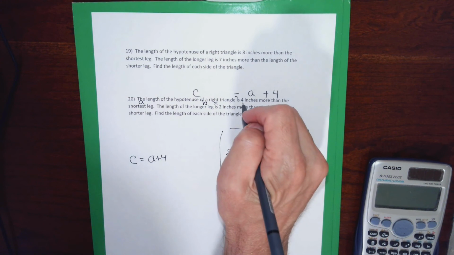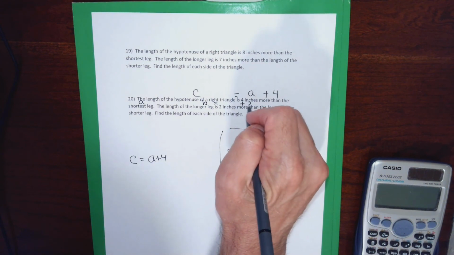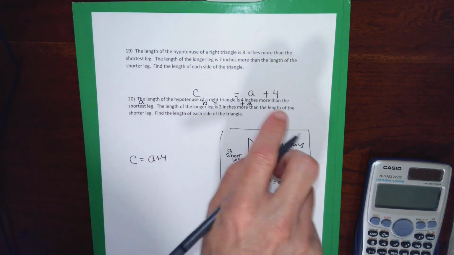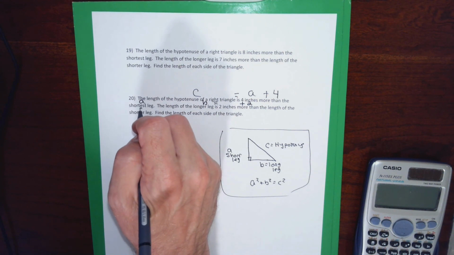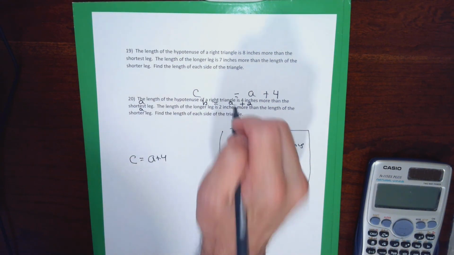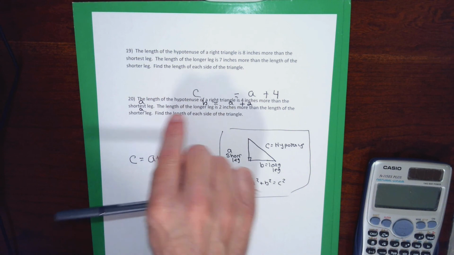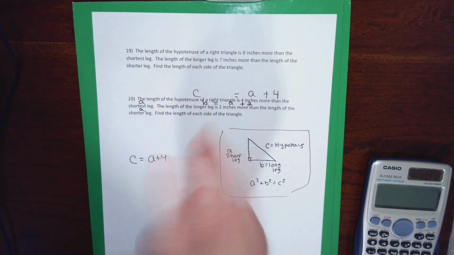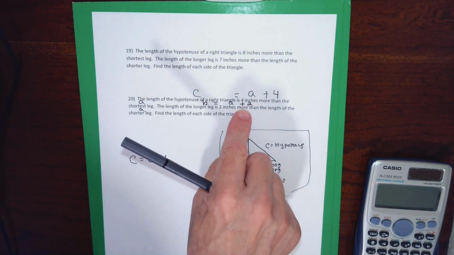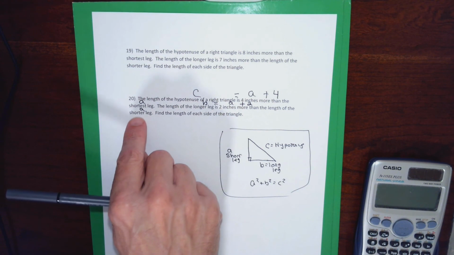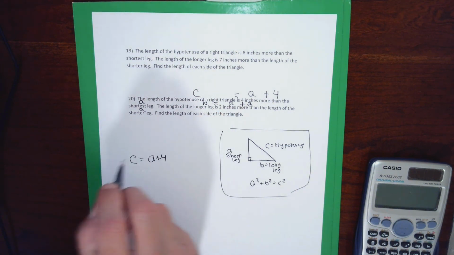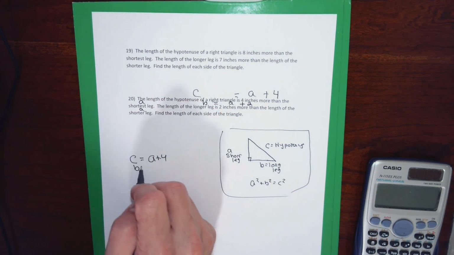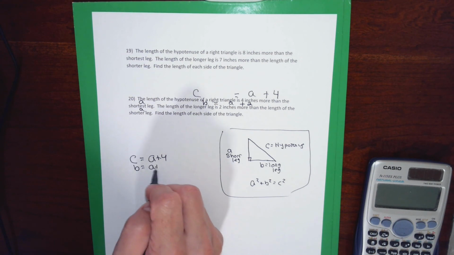Second sentence, the length of the longer leg, B, equals 2 inches more. It's a plus word again, and you switch, so the 2 goes after the plus. And what is it more than? The length of the shorter leg, A. So that second sentence gives me B equals A plus 2.